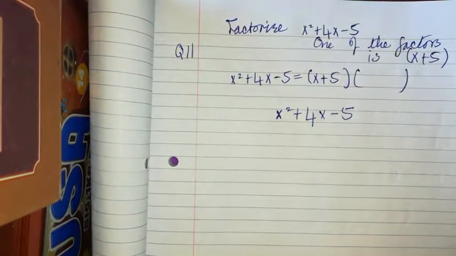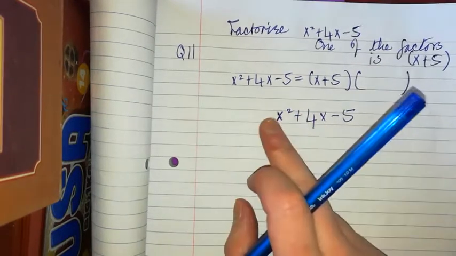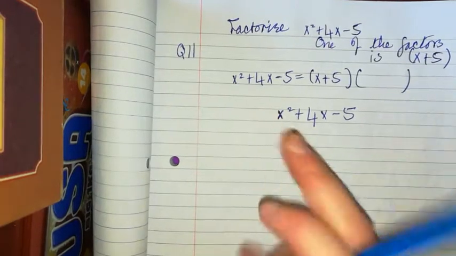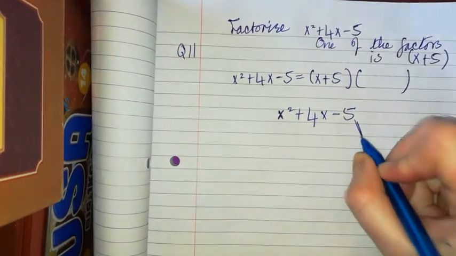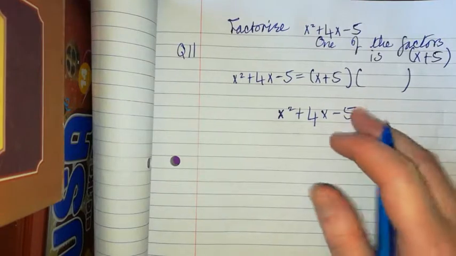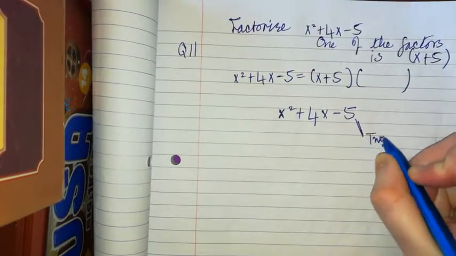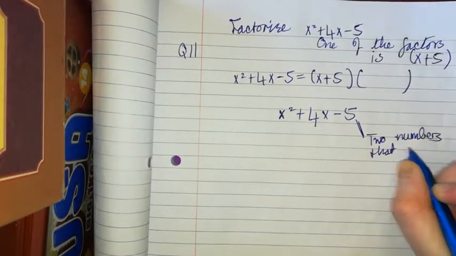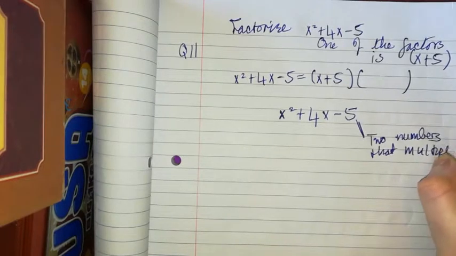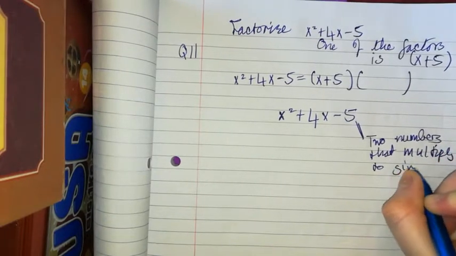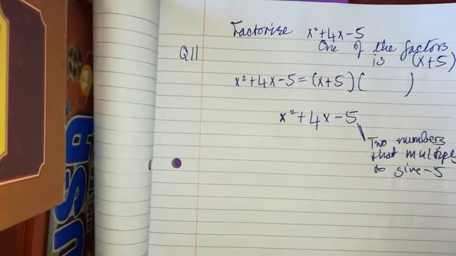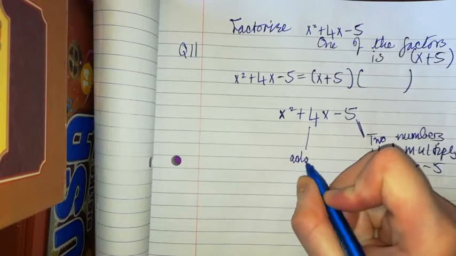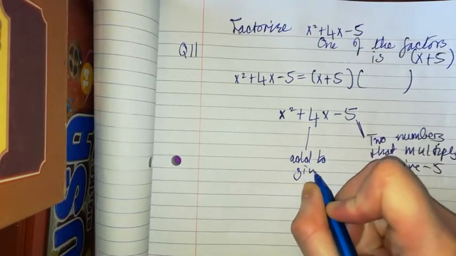On the ordinary level course, we'll only deal with questions that have no number other than 1 in front of our x squared. If this is the case, what we want is to pair two numbers that multiply to give minus 5, but when we add them together, they have to add to give the middle number, which is 4.